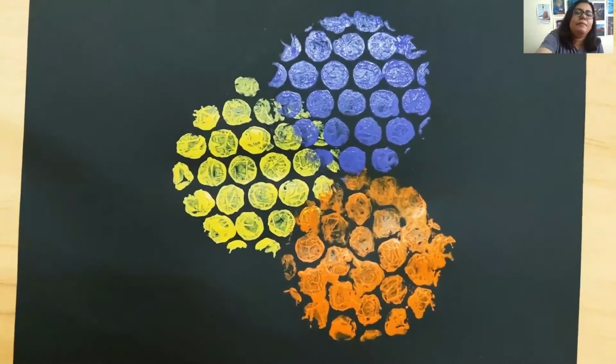Okay, everybody complete the three flowers before we move on to the further decorations. Before we start off with the leaves, everybody first complete the three flowers.